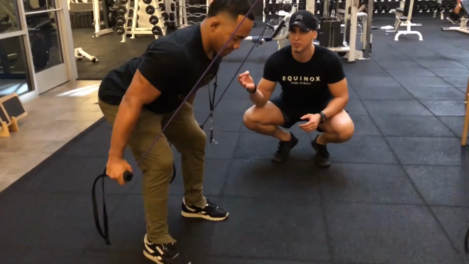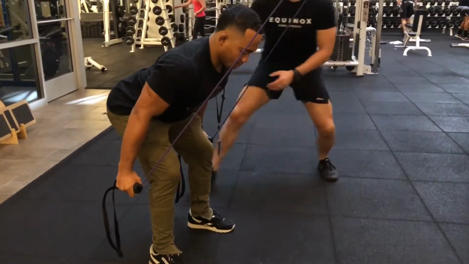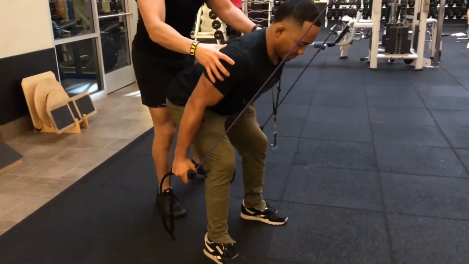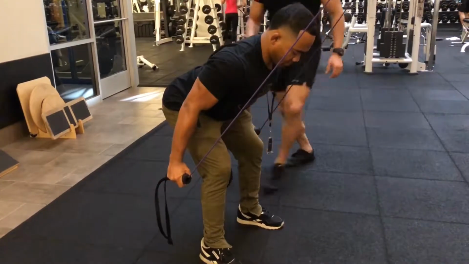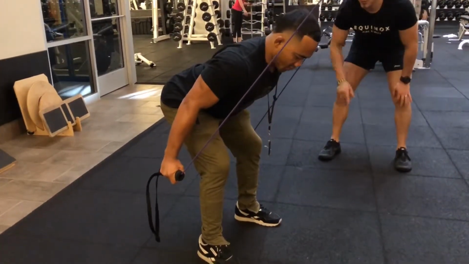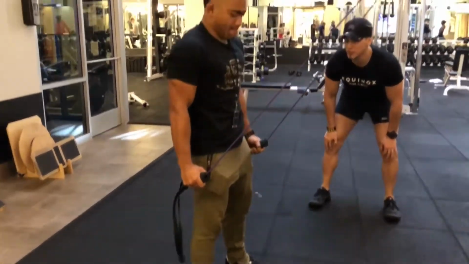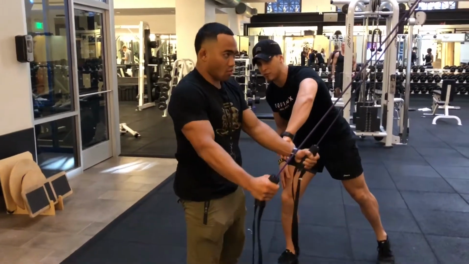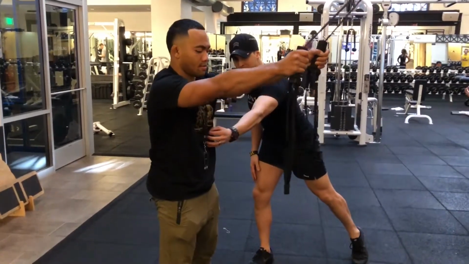So take a few breaths in here. Keep that engagement, keep those shoulder blades back. Good. 2, 1. Now stand up first, keep that engagement first, clench the glutes, and then decelerate slowly into that motion there. Good, all while keeping this nice and braced.